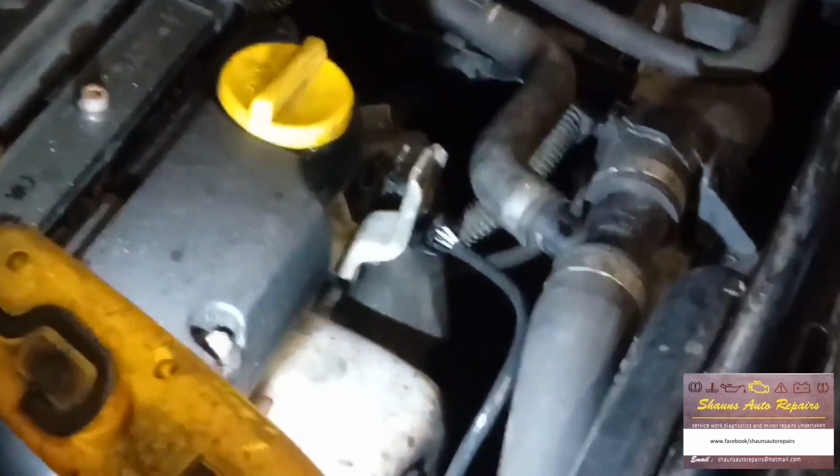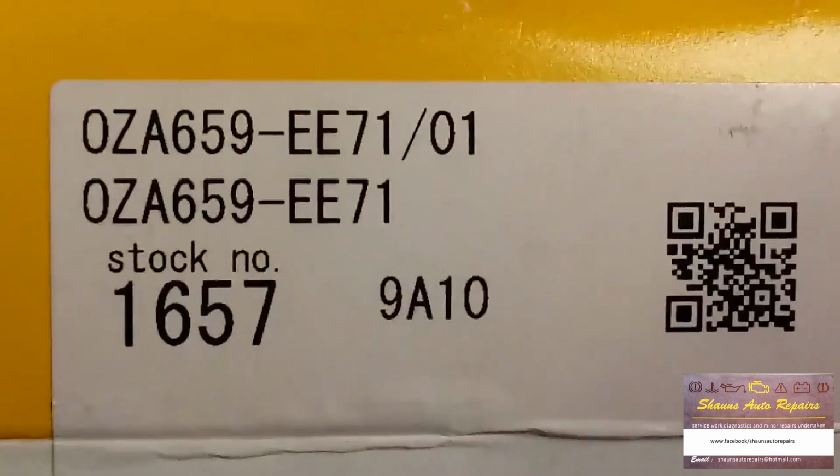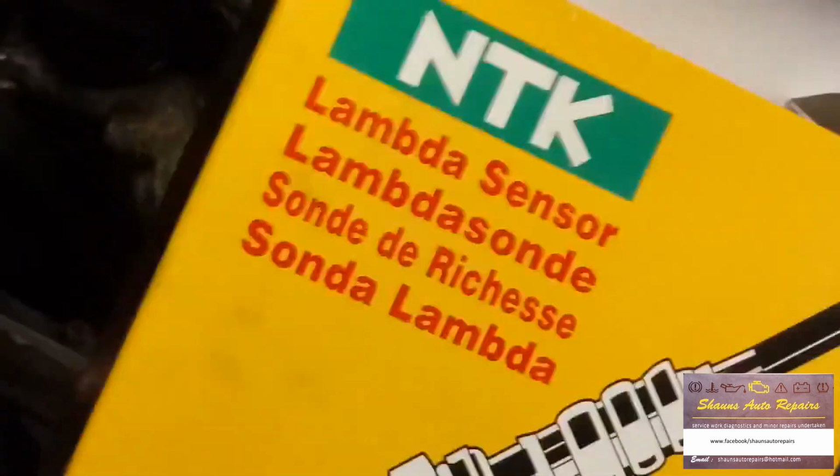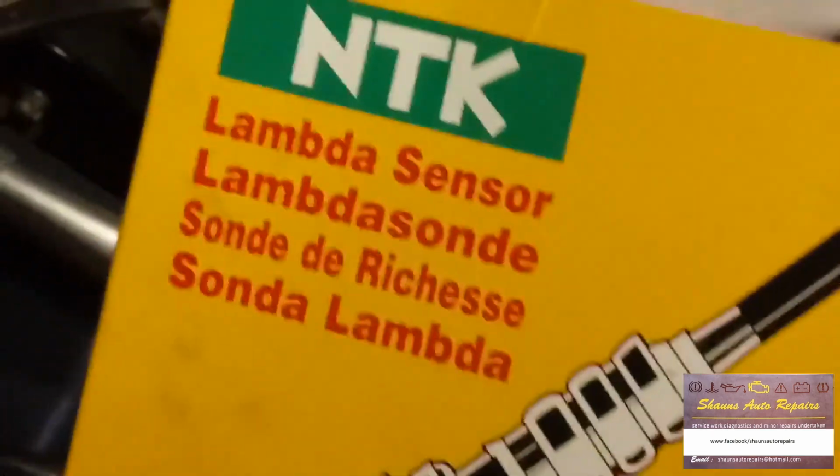And the part number for that, let's just find the box. The box is down here somewhere, I'll get all tangled up while we're in. Right, part number for that, it's a genuine NGK sensor. So that's the part number. Genuine NGK. Oh, NTK. I thought it was NGK. Oh well, there you go.